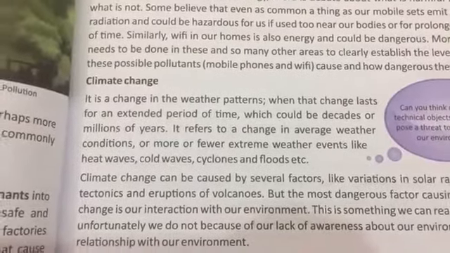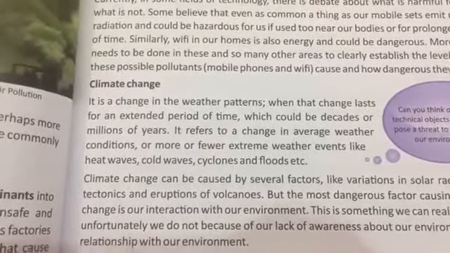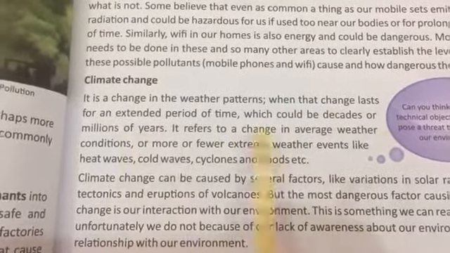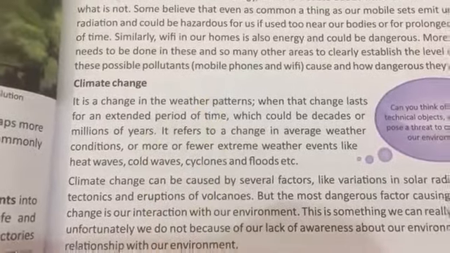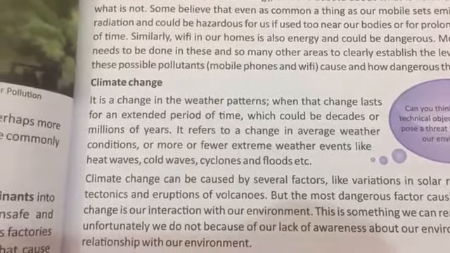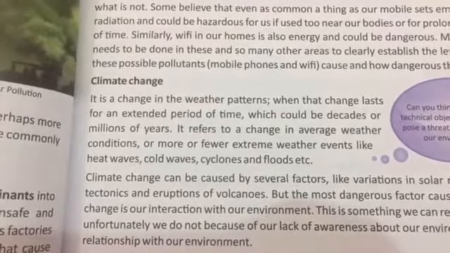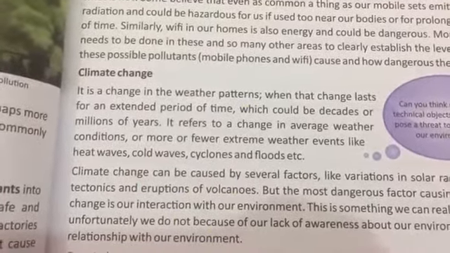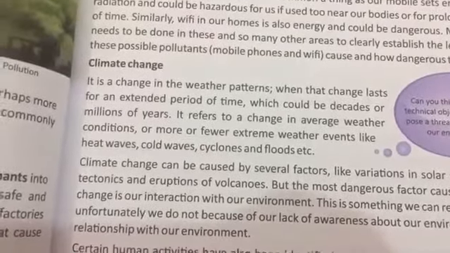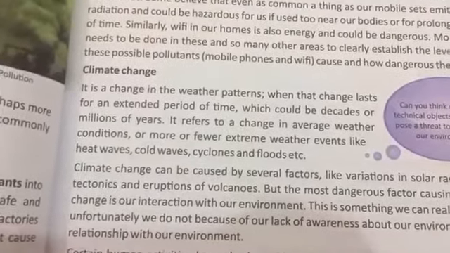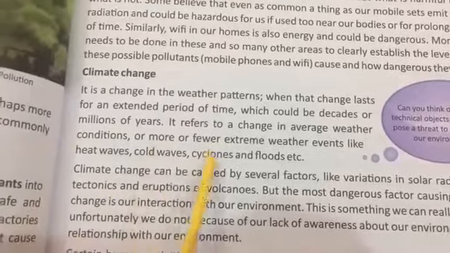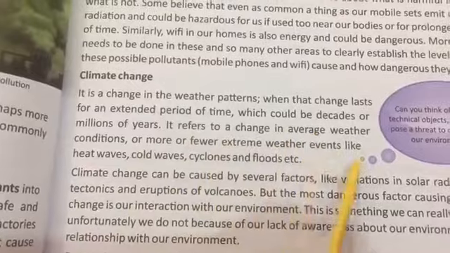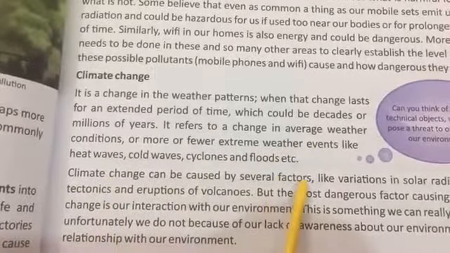So when the climate changes, the weather pattern changes. When that change lasts for an extended period of time, which could be decades, meaning 10 years, right, and it could be for millions of years. It refers to a change in average weather conditions, or more or fewer extreme weather events like heat waves, cold waves, cyclones and floods, etc.